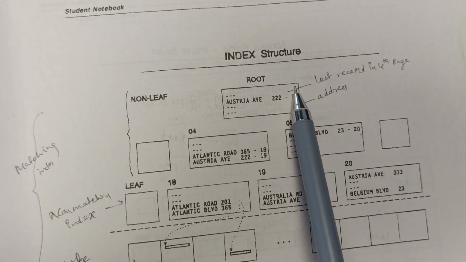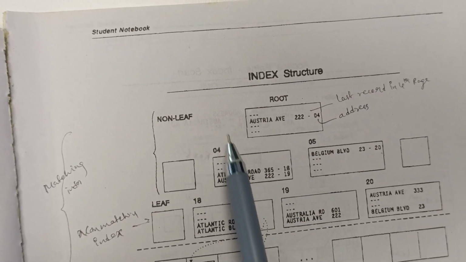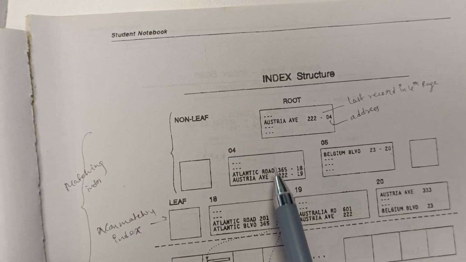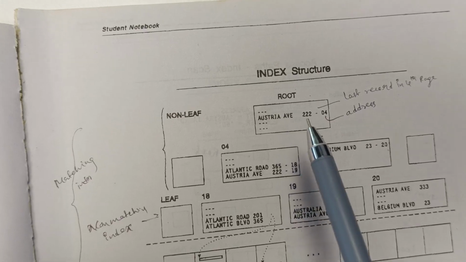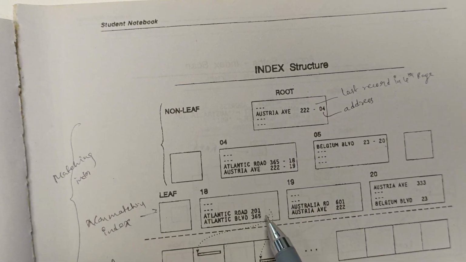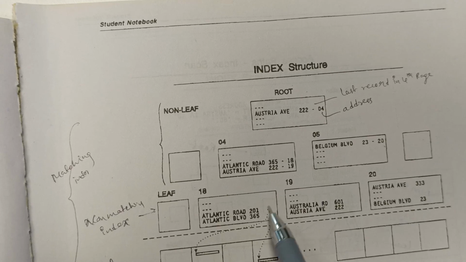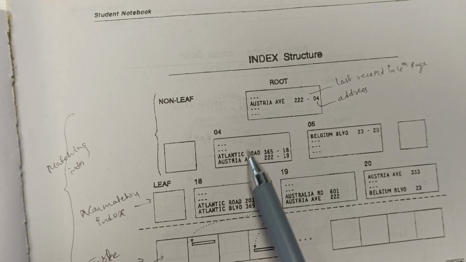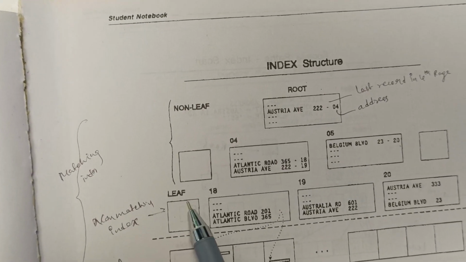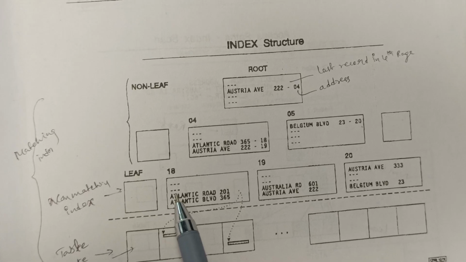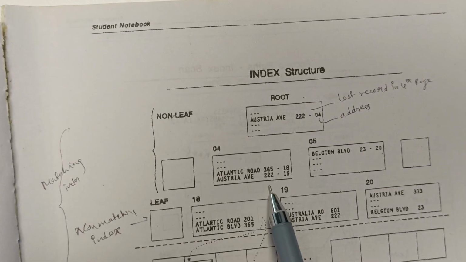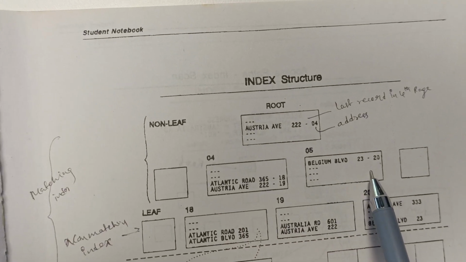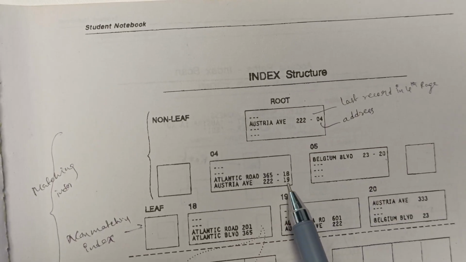We have a root index, and under this root index are non-leaf pages, and these are leaf pages. The main key will be stored in the root pages, and the leaf pages are subdivisions of the table. From this subdivision of the records, it will create a main key here. Leaf pages contain all the records of the table data, and from all the table data the non-leaf pages will be created based on primary key values.